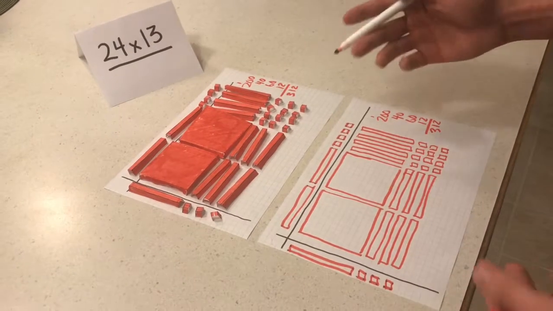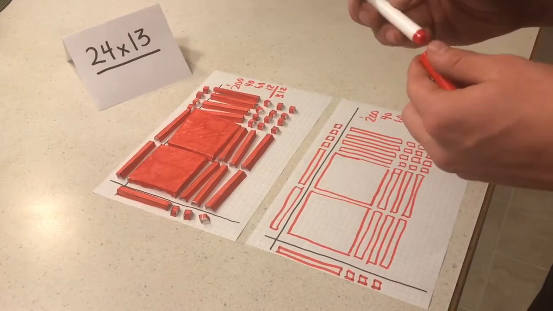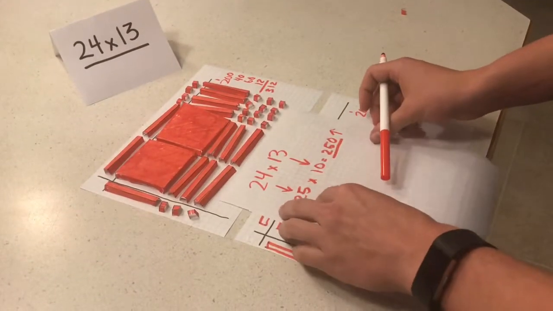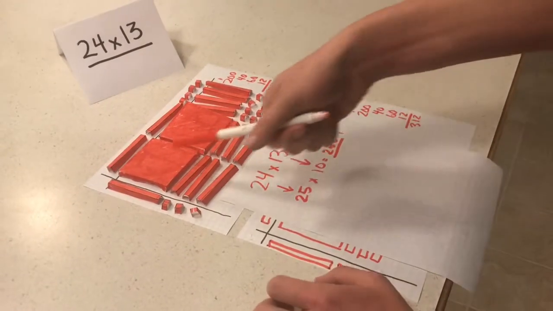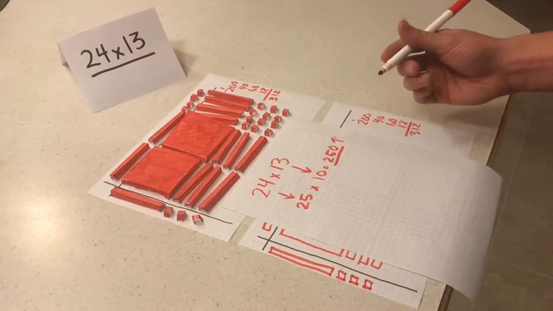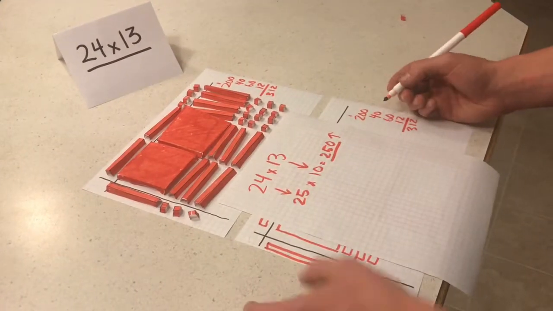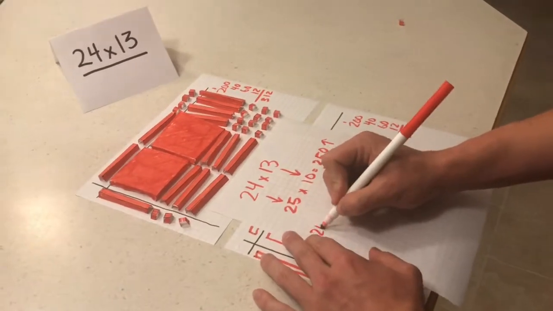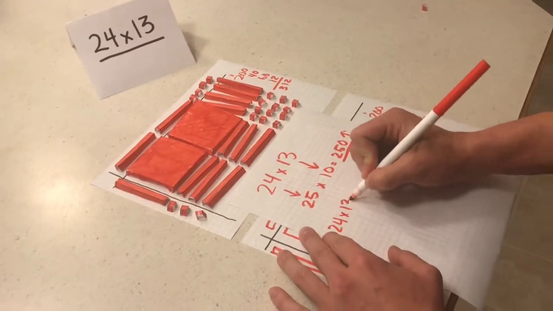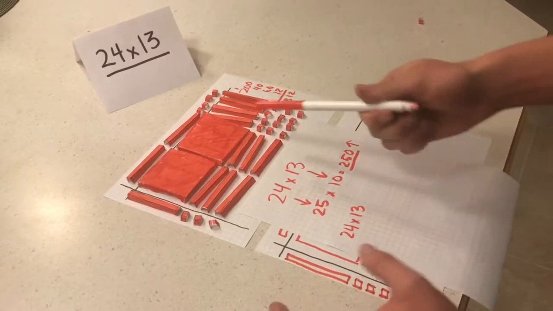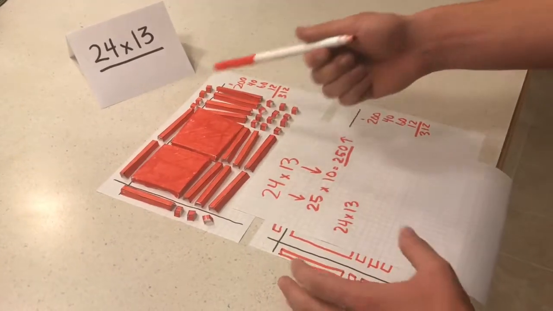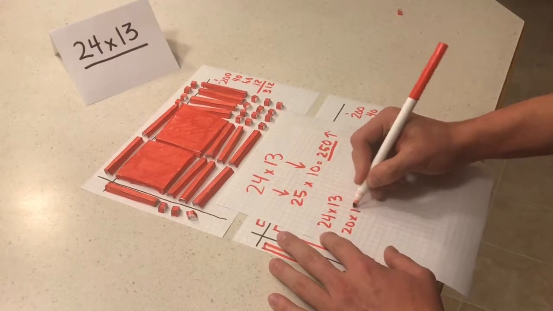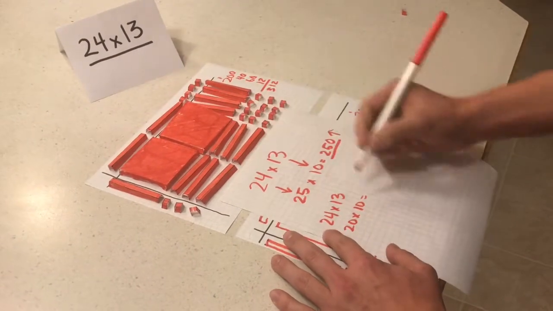So now, how do we write this symbolically? All we have to do is look at what we did previously and just represent that using our numbers. So our original equation was 24 multiplied by 13. Now, all we have to do is break it apart like we did before. So 20 multiplied by 10 equaled 200.